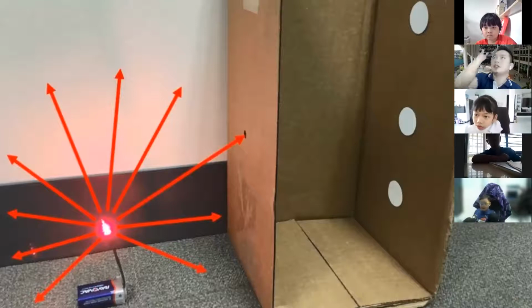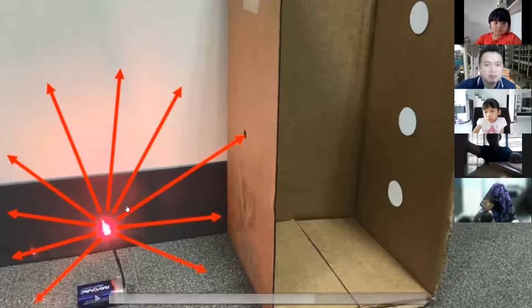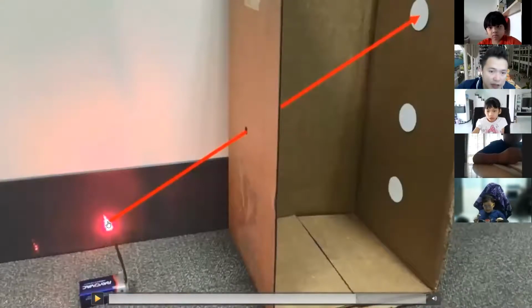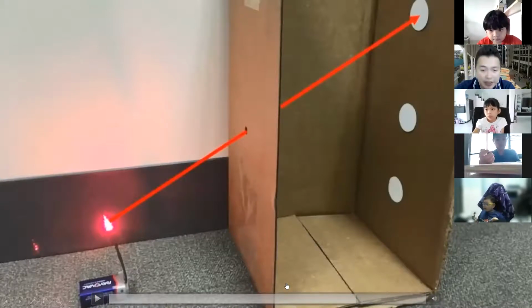So it travels here, here, here, here. Some of that light is able to make it in the box. See that? The light travels in a straight line going through the hole. So very straight, right? In other words, the light travels in a very straight line.